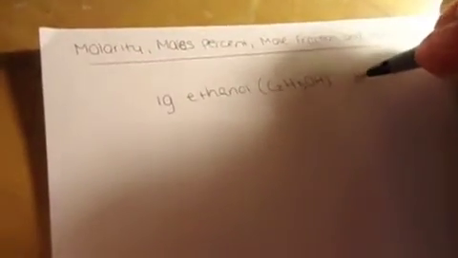Okay, this is going to be how to find the molarity, mass percent, mole fraction, and molality of a solution. The solution that we have is composed of 1 gram of ethanol, and that is C2H5OH, and 100 grams of water. And that's going to give us a final volume of 101 milliliters.